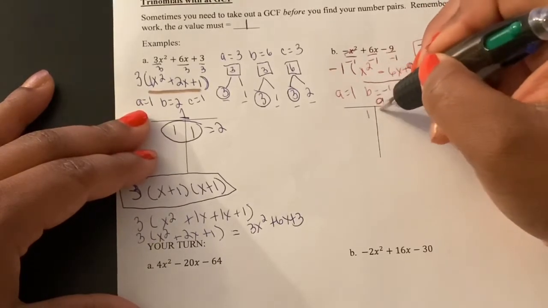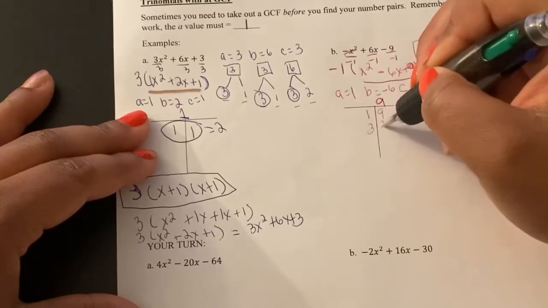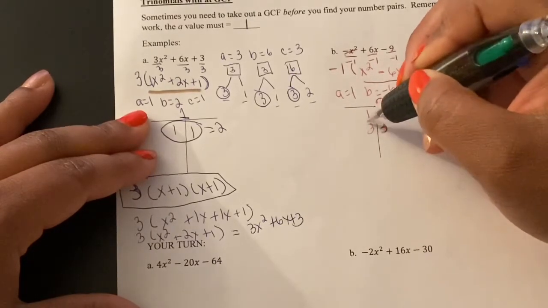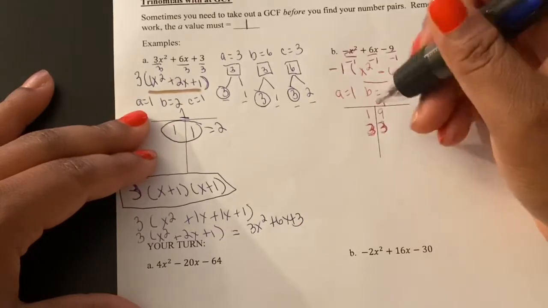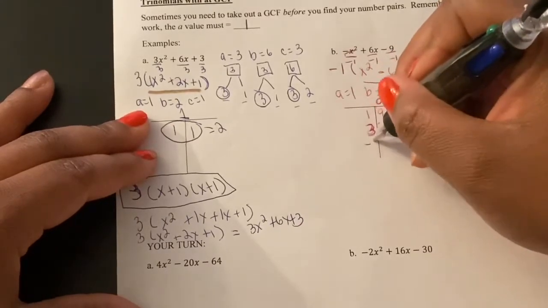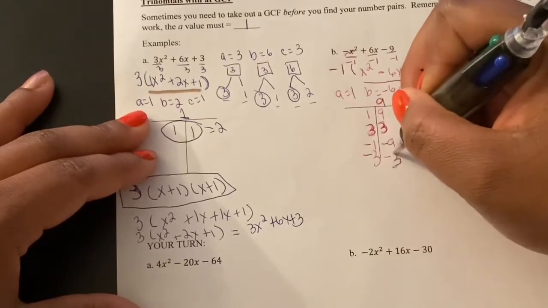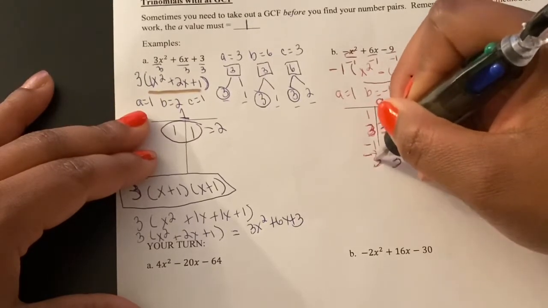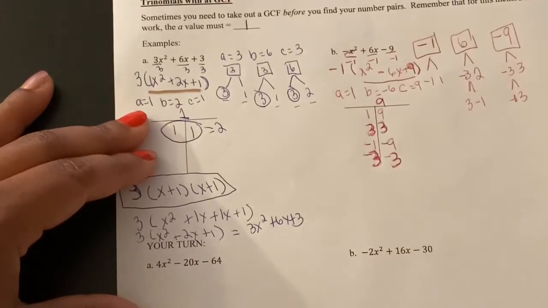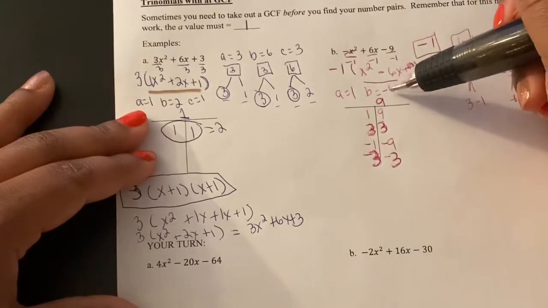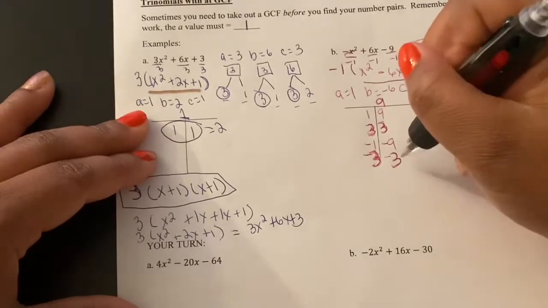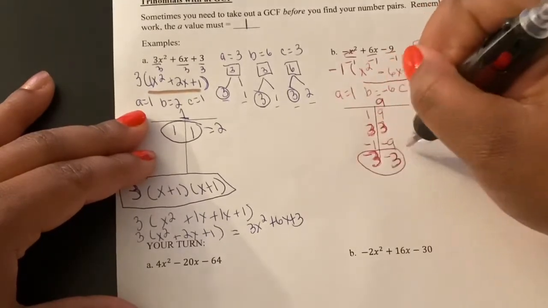So we have 1 and 9, 3 and 3. We can also have negative 1 and negative 9, and negative 3 and negative 3. I know it's a lot of stuff to think about, guys, but if you take it slow and just think about each process, you should be good. Okay, now which one adds up to make negative 6? That would be negative 3 and negative 3.